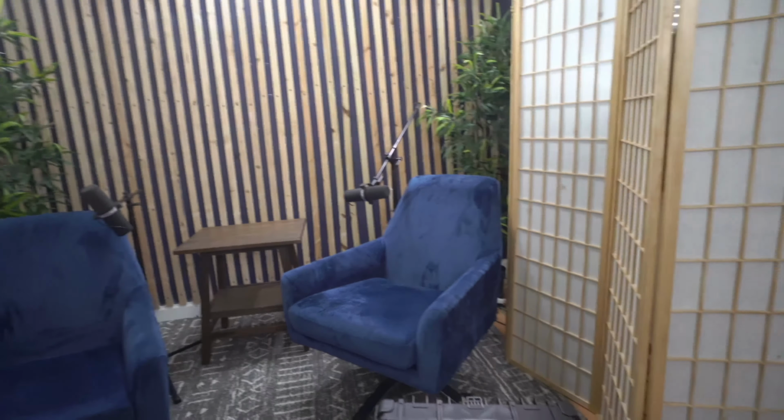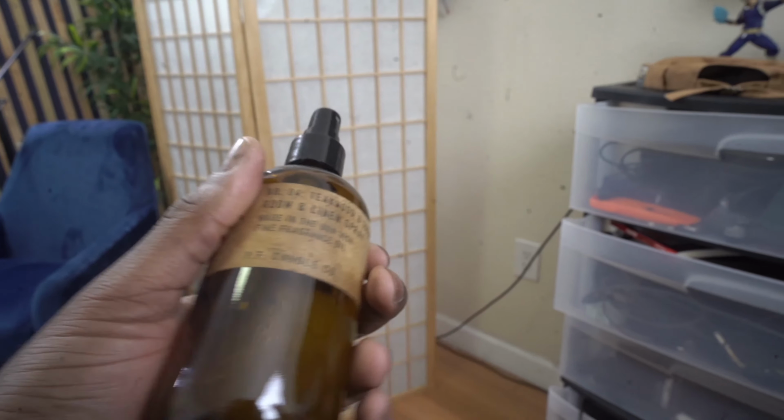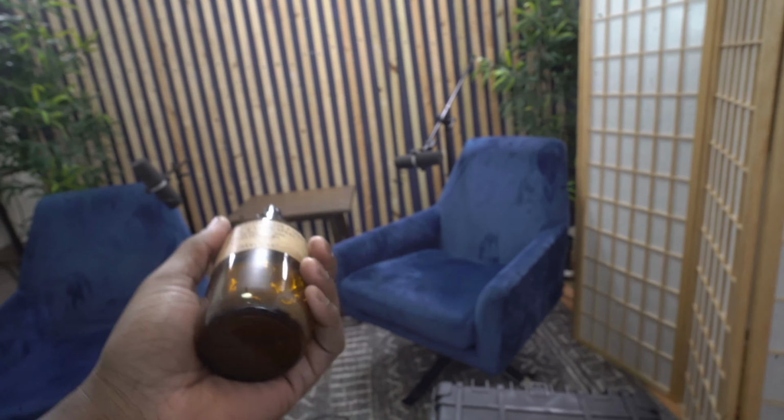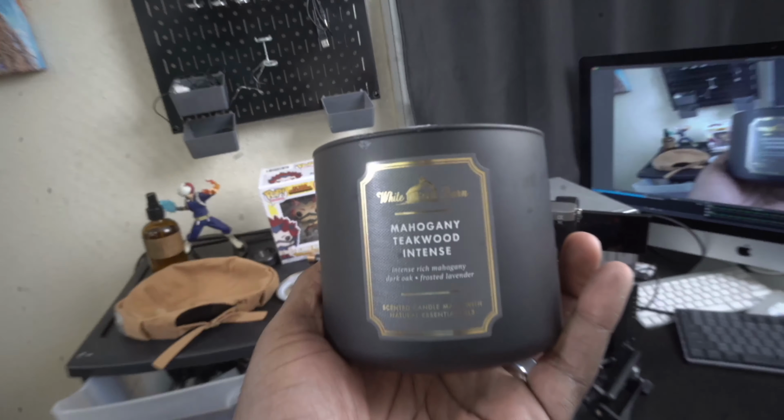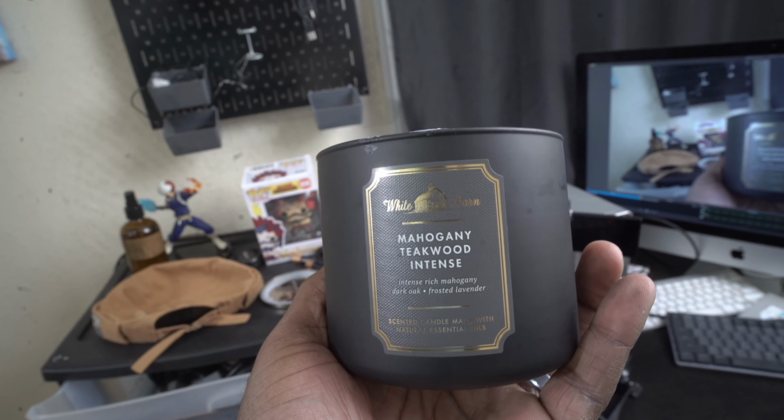Let's talk about the vibe of the room here. I use this spray, let me get this in focus here. This is a teak wood and tobacco room spray. I already sprayed it, I don't want to spray it again, but I would spray the chairs and the carpet to give the room a nice vibe. And during recording or before, I would light this candle. This is a mahogany teak wood candle, and it smells fantastic.